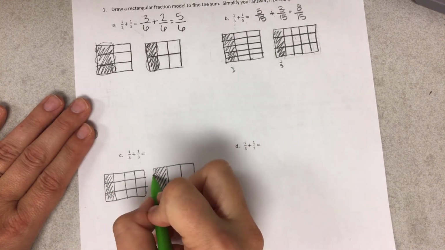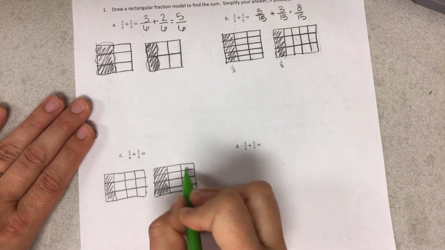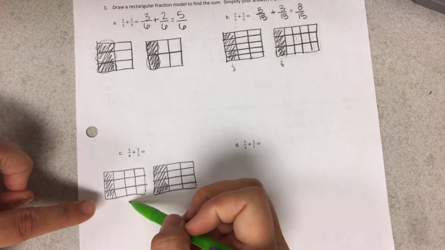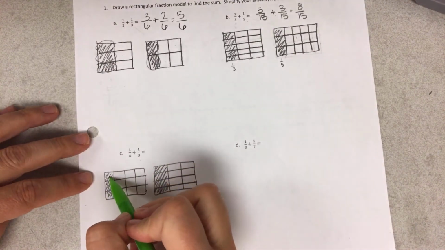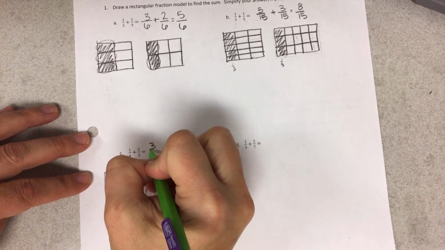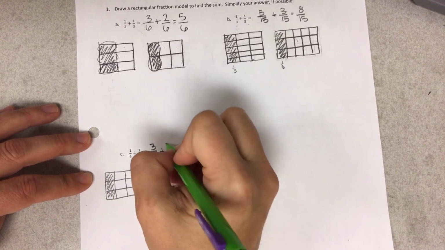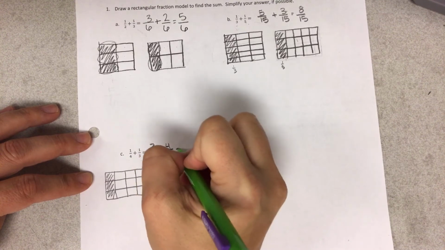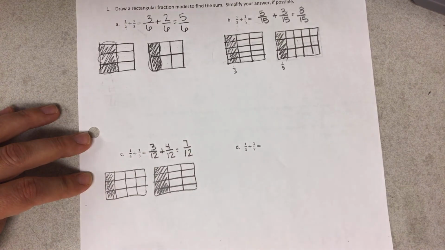And on this third, I need to make 4 different parts, or 3 different lines, to make that 12. So remember, guys, this is going to have 12 altogether, that's going to have 12 altogether. Then if I count this up, I have 3 twelfths, and I'm going to add 1, 2, 3, 4 twelfths, and when I add the 3 plus 4, I'm going to get 7 twelfths.